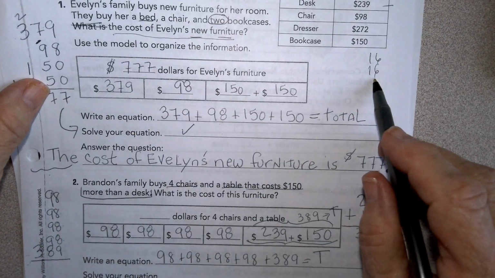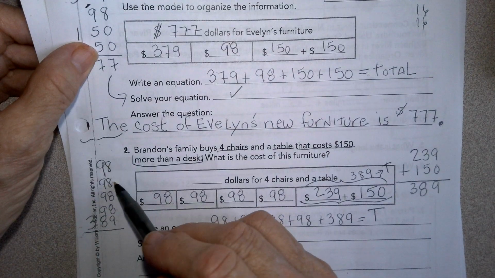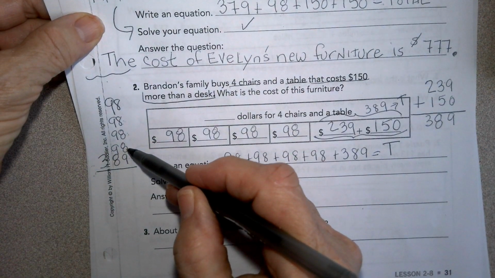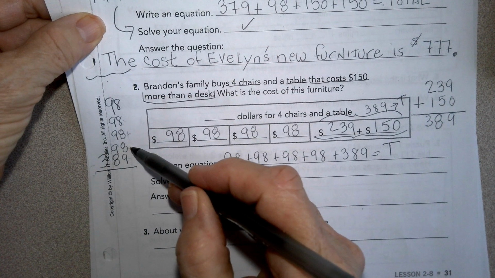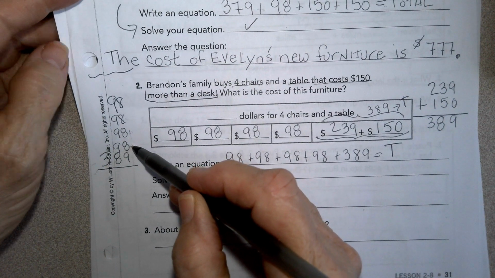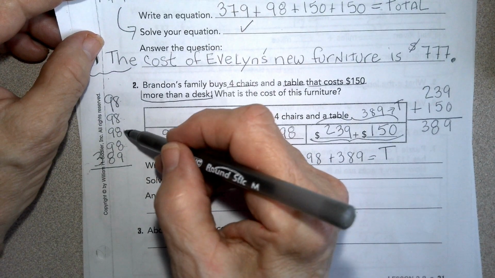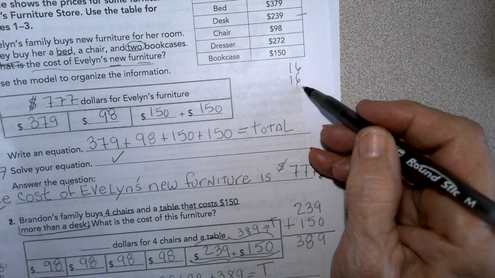8 and 8 is 16. 8 plus 8 is 16. And don't we have another 8 plus 8 right here? Yes. Okay, hold on, sir. 8 plus 8 is 16. And then we've got another 8 plus 8, which is another 16.